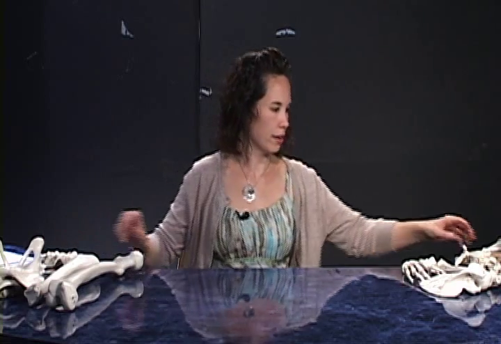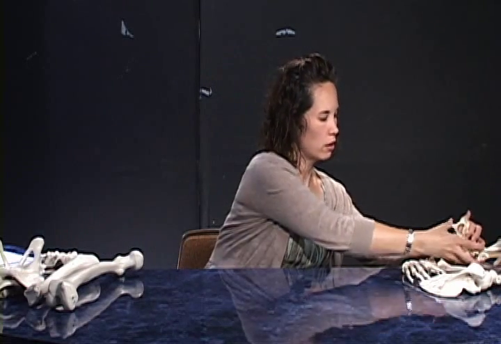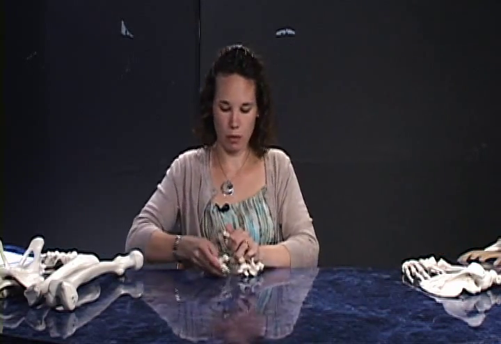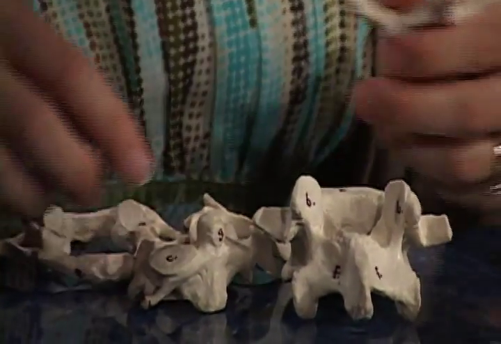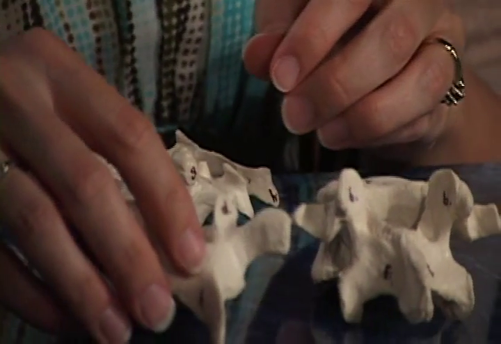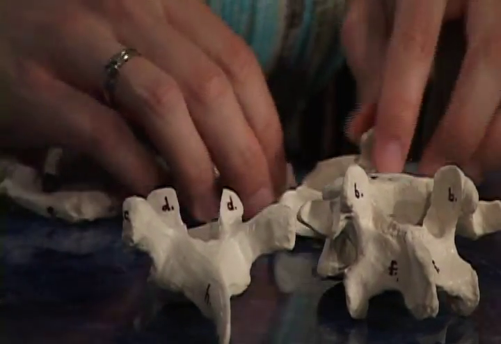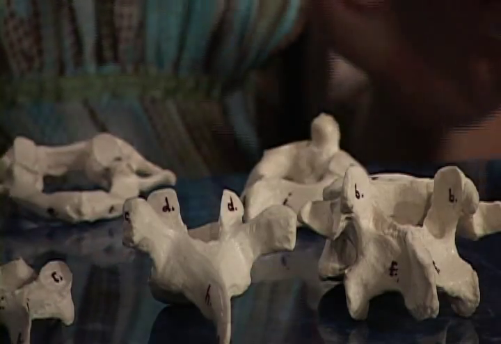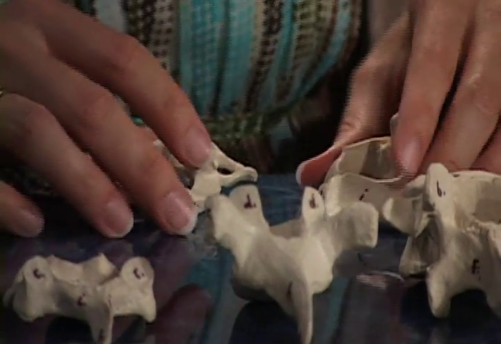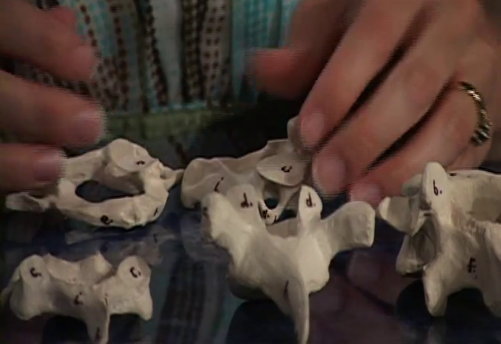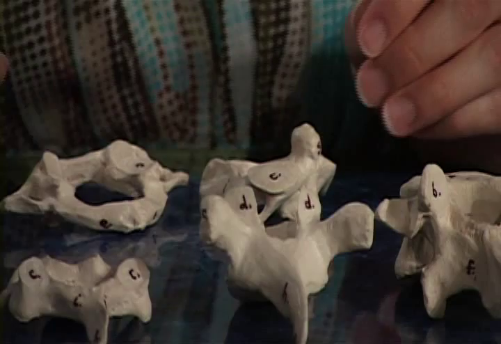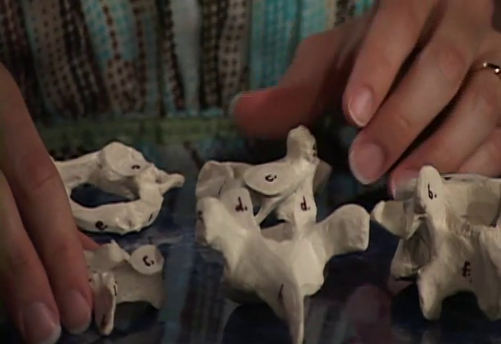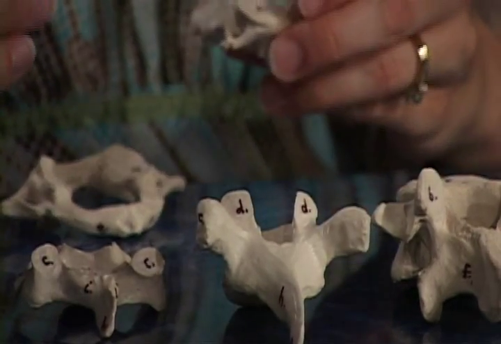If we look at the rest of the vertebrae, we can see some differences. We have 3 different vertebrae: lumbar, thoracic, and then cervical. So there are 3 types of vertebrae. We'll discuss each type. Some of them have common features, and some of them each have their own individual things that you can see. We'll start at the very top, which is the cervical.